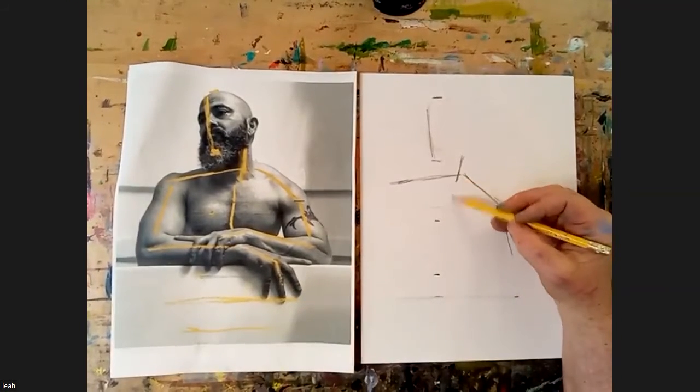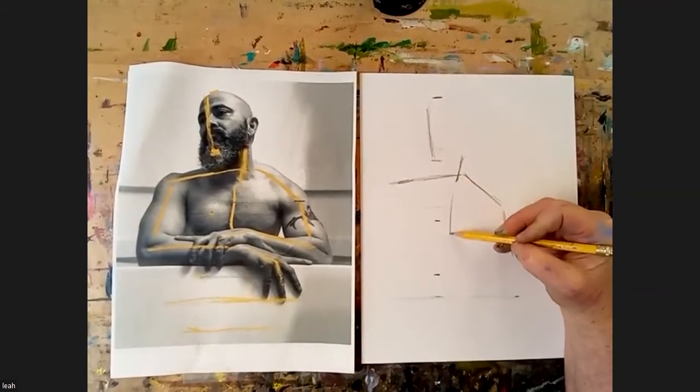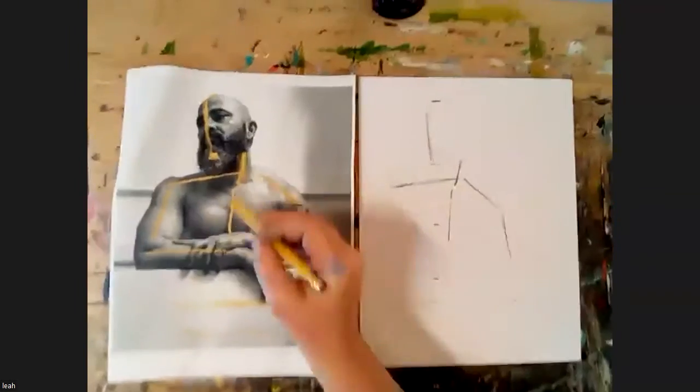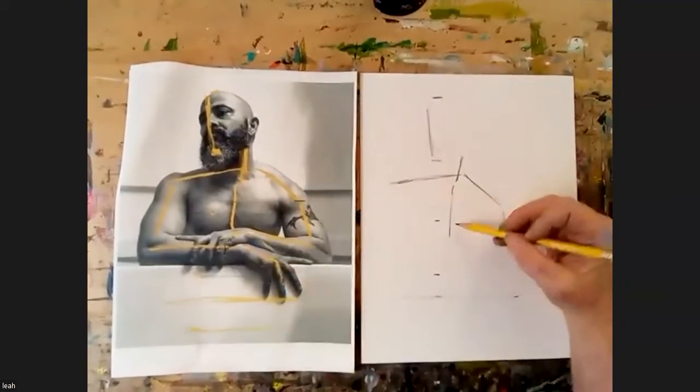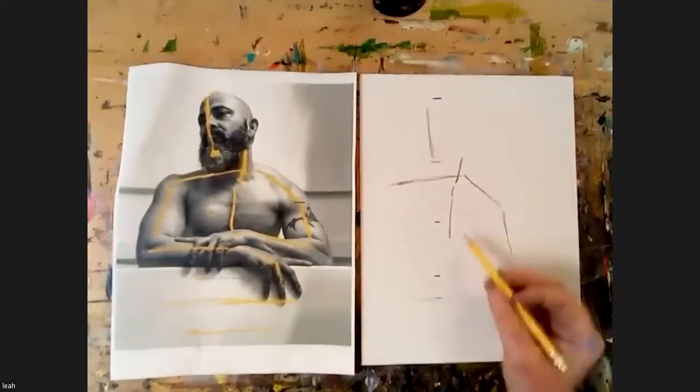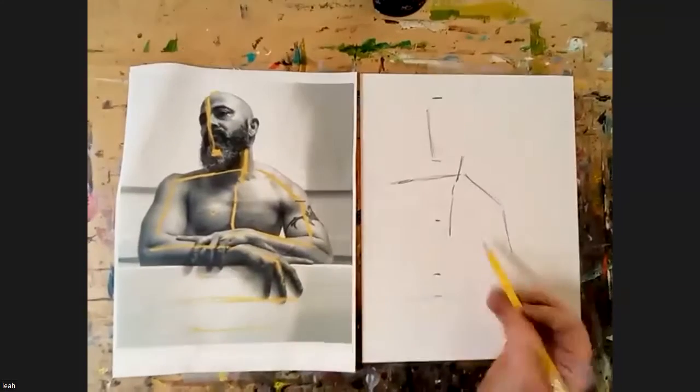And then from here, there's this line to the chest. It starts about here and it comes down just a little bit below the second head. See that? See how I'm placing that?